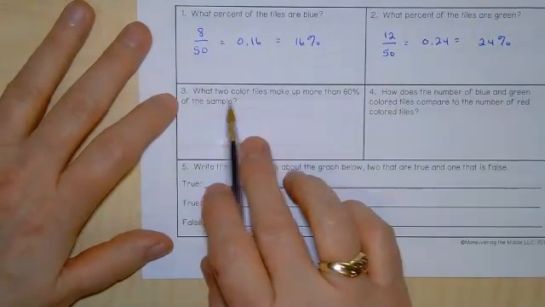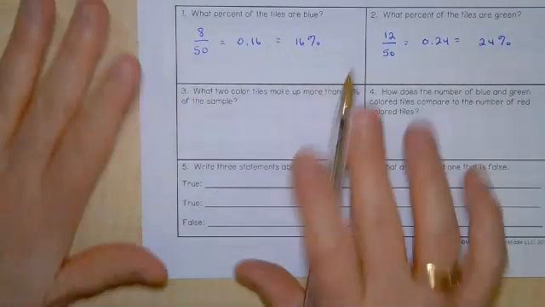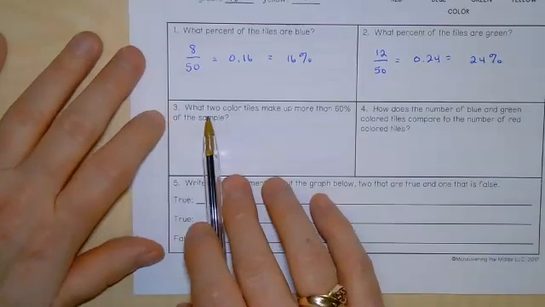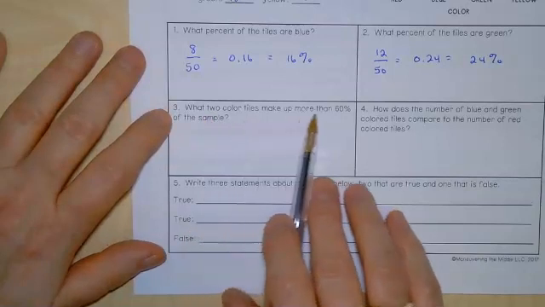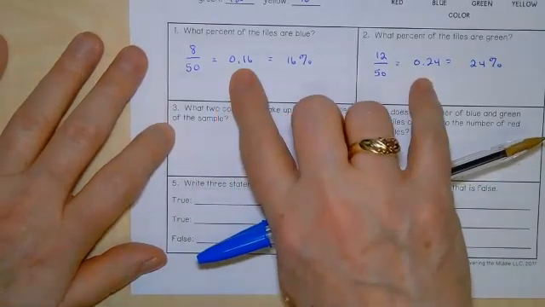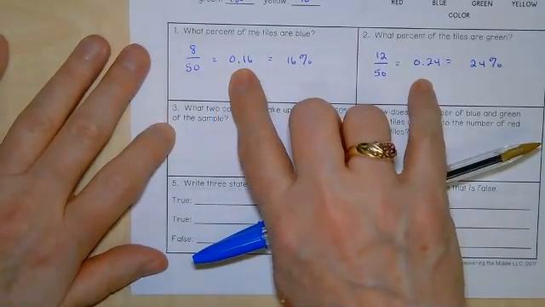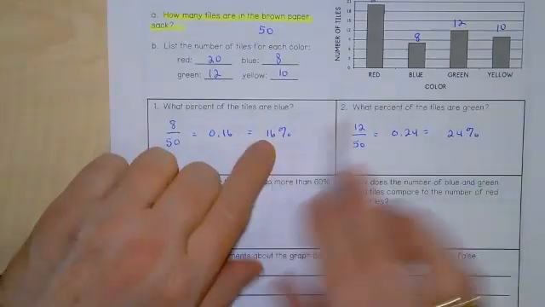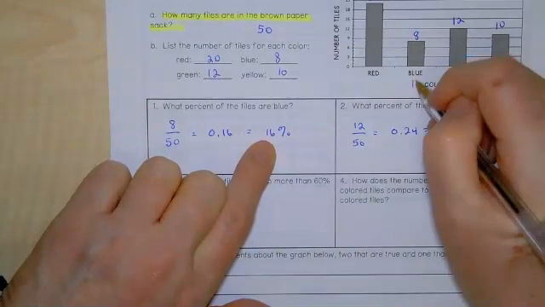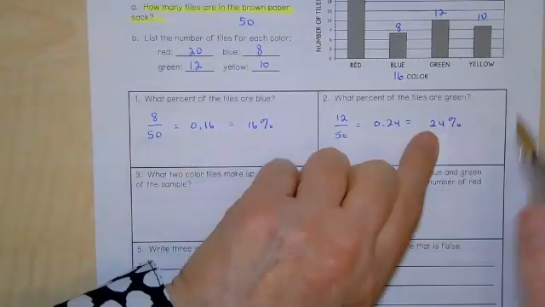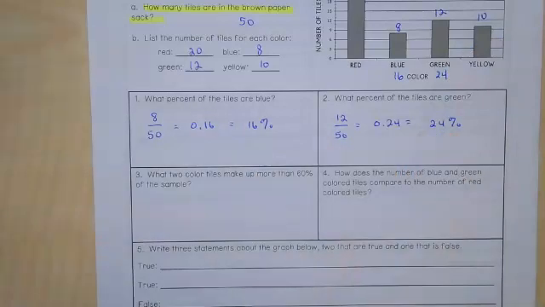Okay, what 2 colors? So here's what I'm going to do. Now you guys can do this the way you want, but I look at this next question and I'm like, okay, what 2 colors make up more than 60%? Well, I already know these 2%, but I don't know the other 2. So what I'm going to do is I'm going to put, for blue, 16% down there. And this one was for green. I'm going to put 24 there.